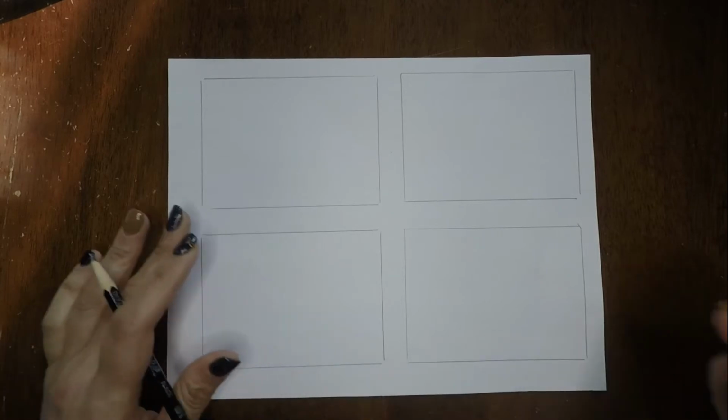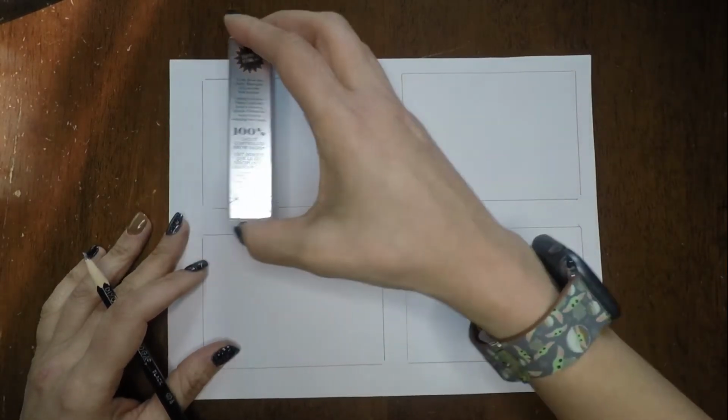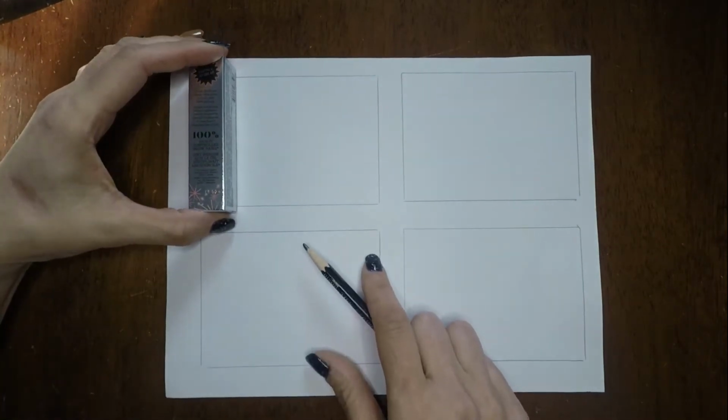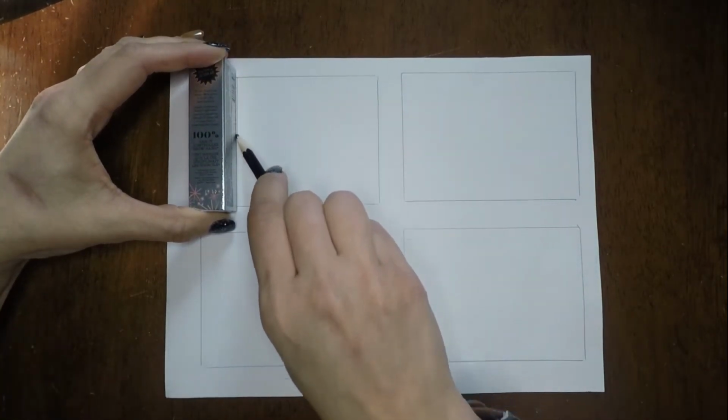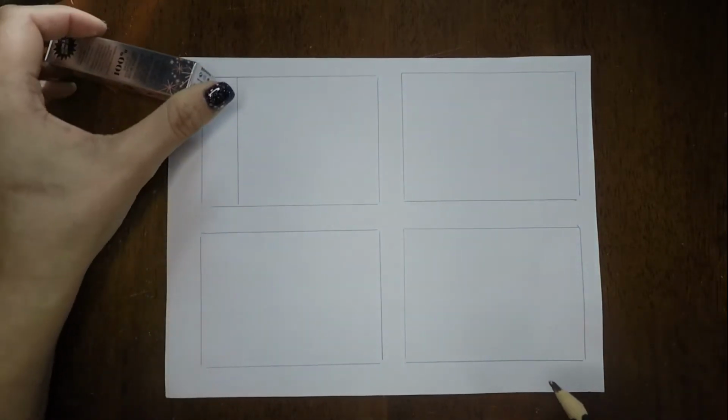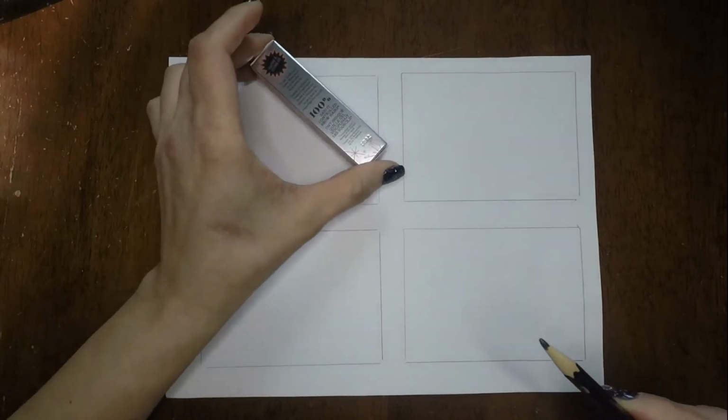So let's begin. I'm going to start here. I have this makeup package here. I'm going to be measuring. I'm going to make a rectangle at the bottom of my page. And again, you're not copying mine exactly. You're just trying to come up with your own ideas, but this will help you.